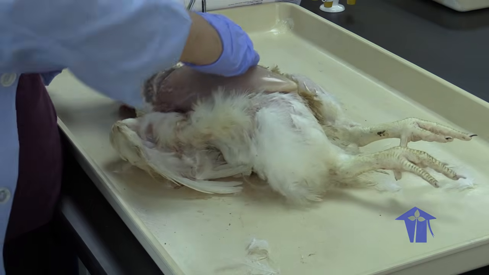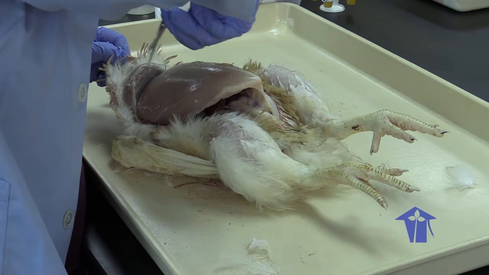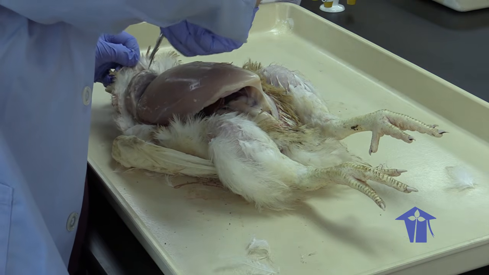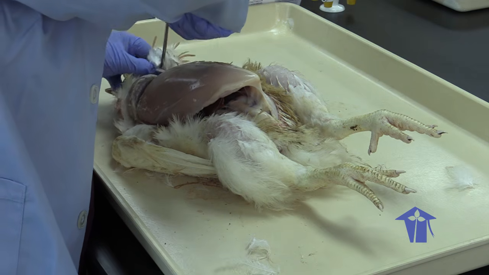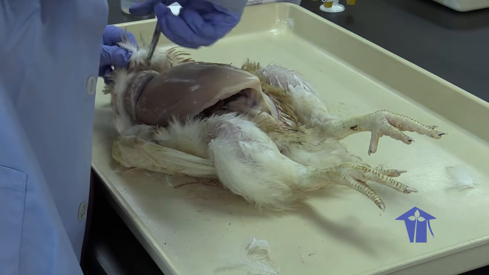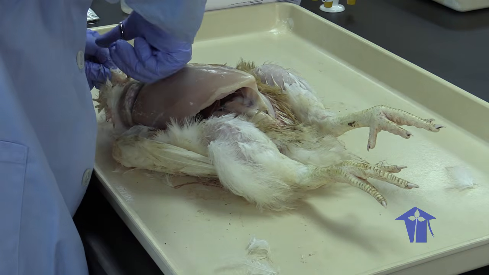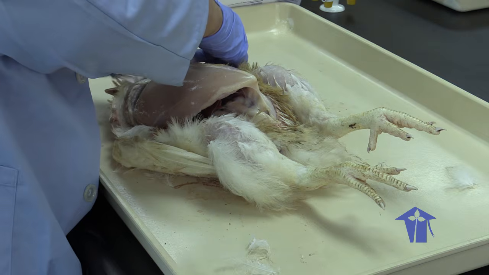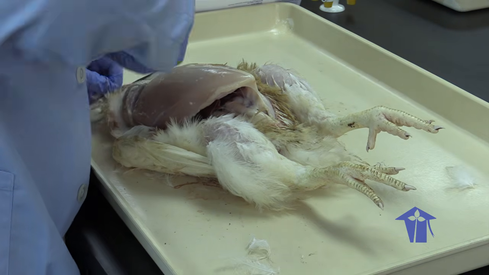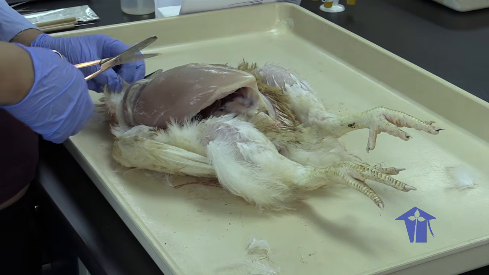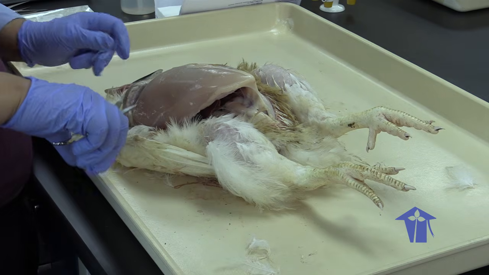Let me get here open a little bit. So one of the things that chickens do, if you've ever looked at chickens feeding, is they are basically going to be pecking at the ground and picking up their food very, very quickly.